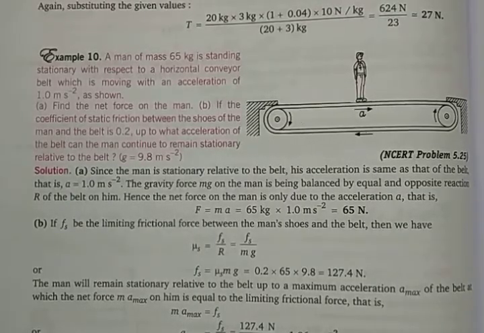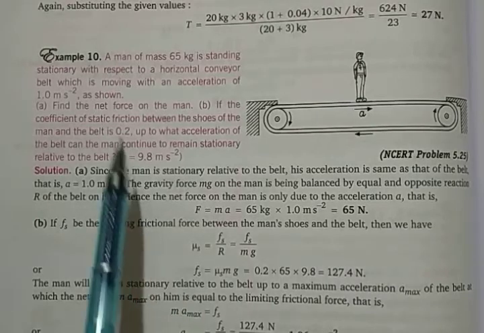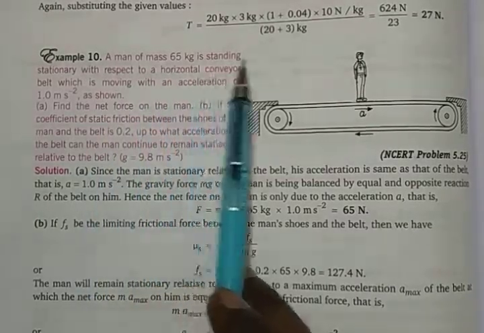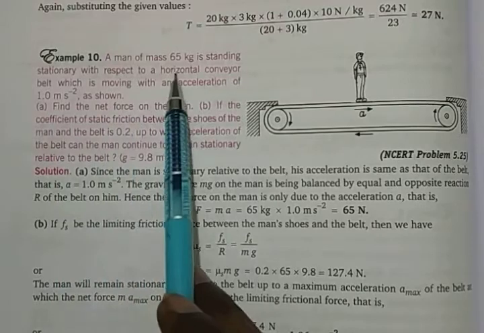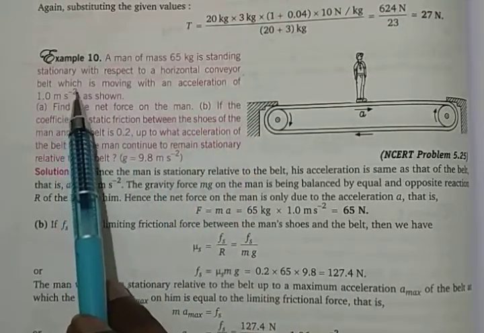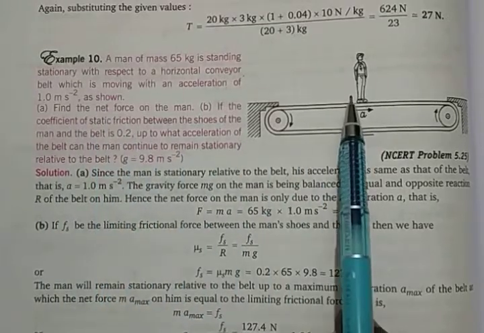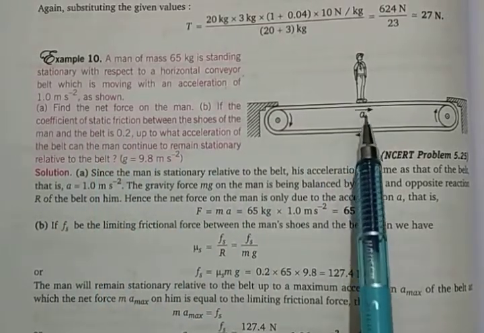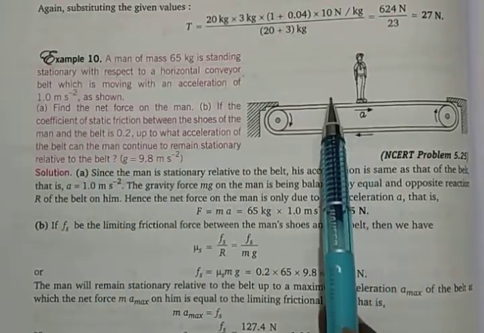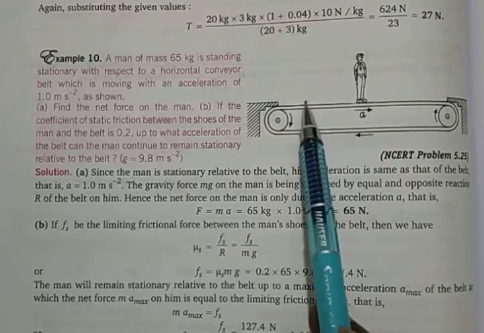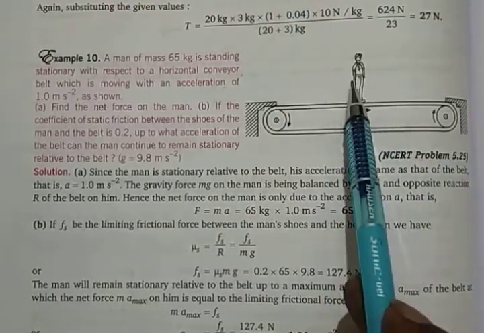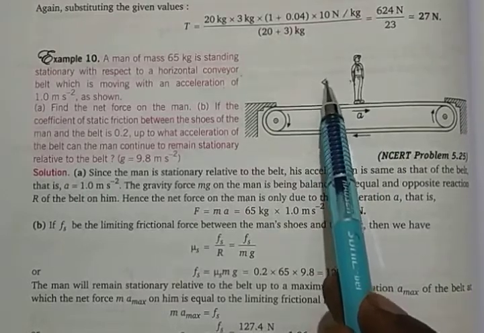Alright, we'll go to the next question, question number 10. A man of mass 65 kg is standing stationary with respect to a horizontal conveyor belt, which is moving with an acceleration of 1 meter per second square. As soon as somebody is going at a speed, a backward force will be hitting him.